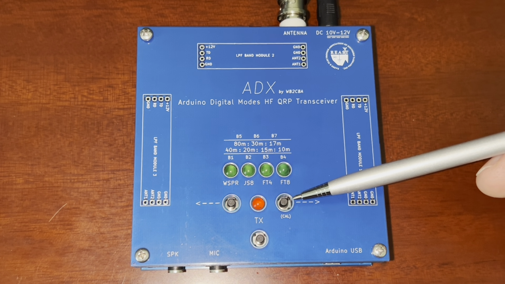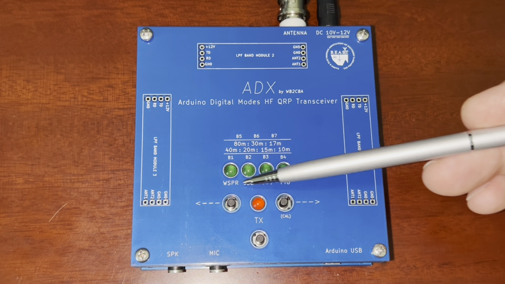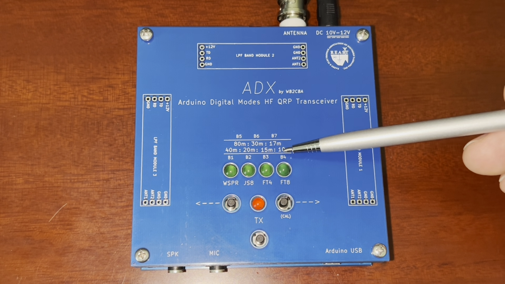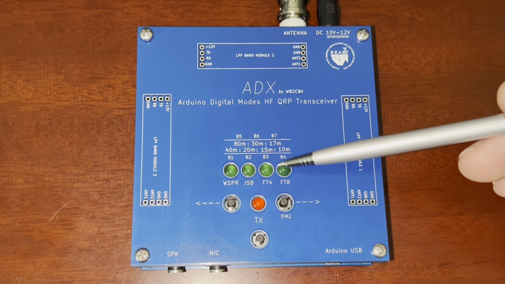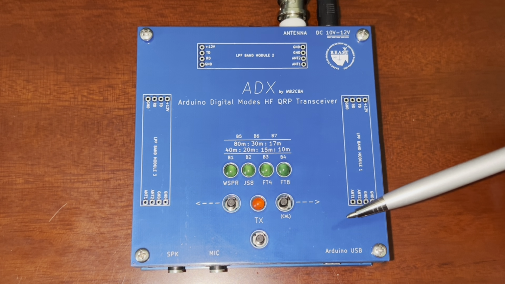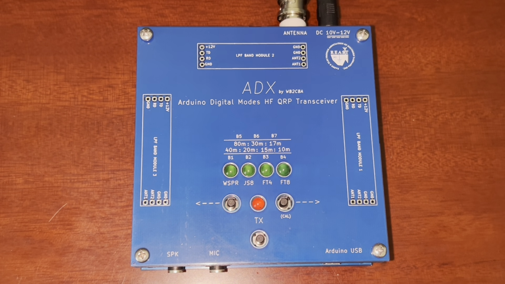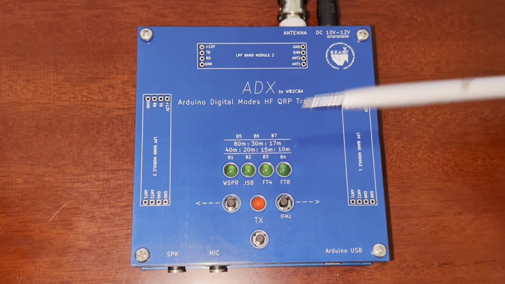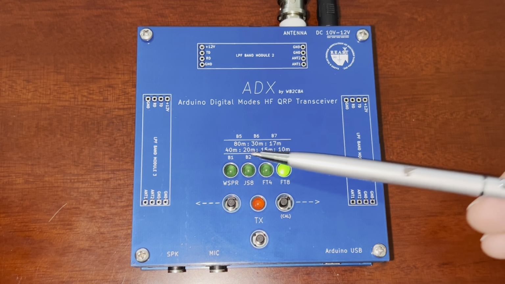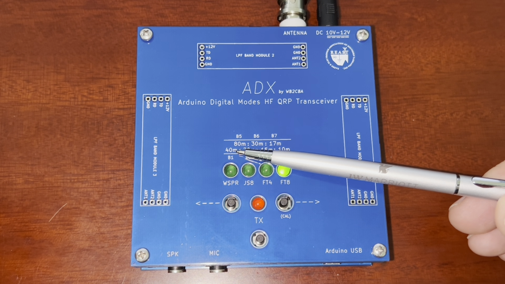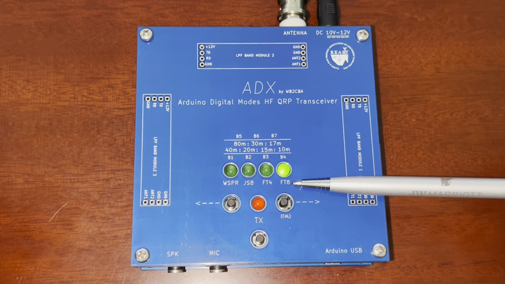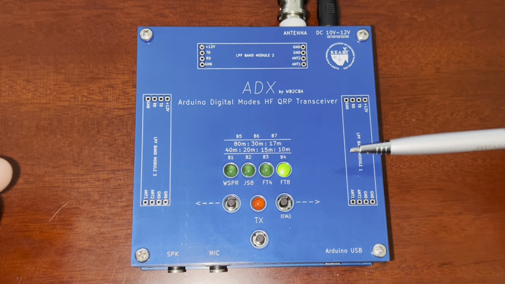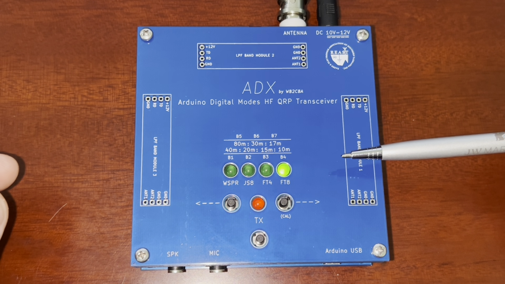Now when you first power up the ADX, the indicators here, the LEDs will flash to indicate which band selection has been made, and then will revert to a single illuminated LED showing you which mode of operation. So let me just power up the ADX. There you can see that the LED flashed 3 times in this instance on power up. That was indicating that it was the 40 meter band, and has now reverted back to the single illuminated LED here next to FT8, indicating that this ADX is currently set or configured to operate on 40 meters.